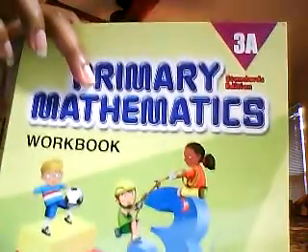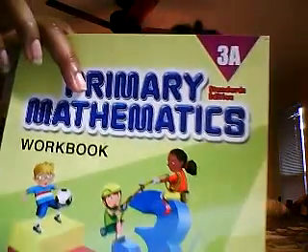These are the workbooks. This is the Primary Mathematics State Standards 3A workbook, and this is the U.S. Standards 3A workbook. Again, you will see the difference in the number of pages.